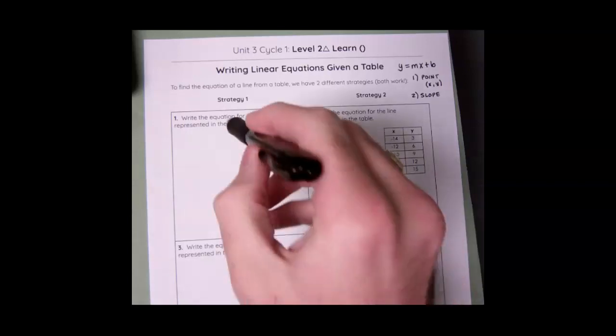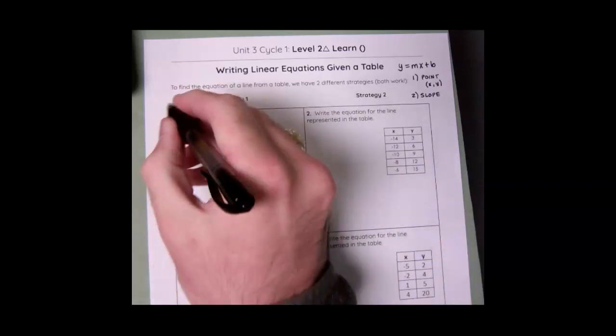In both strategies, we need to find two things. First, we need to find a point on the line with an x and a y value, and we need to find the slope. In both strategies, that's what we need to do. Okay, so let's try it out. On the first strategy, let's do these two with the first strategy.